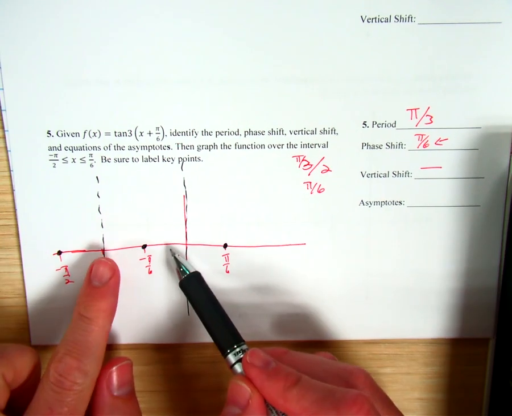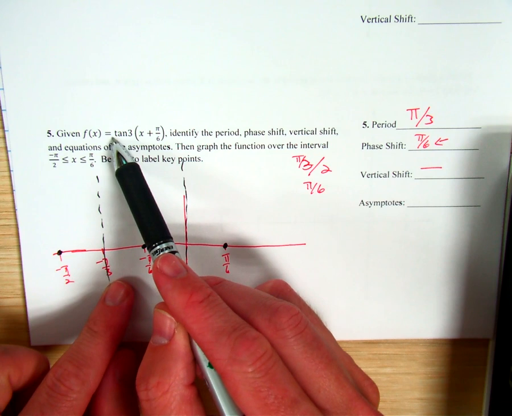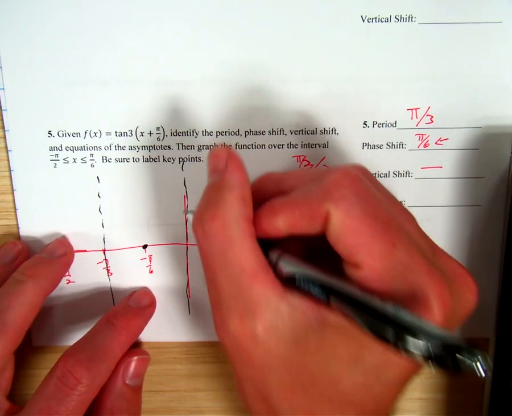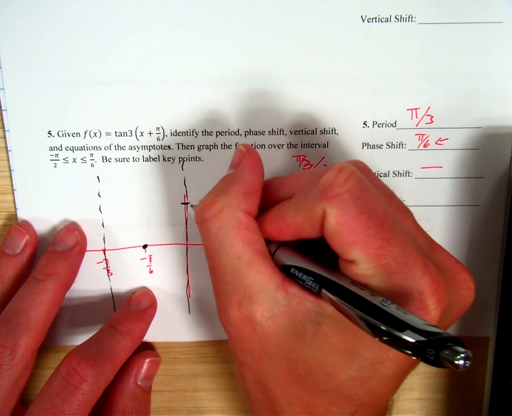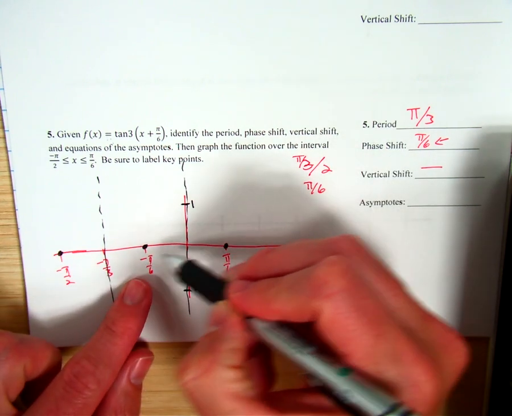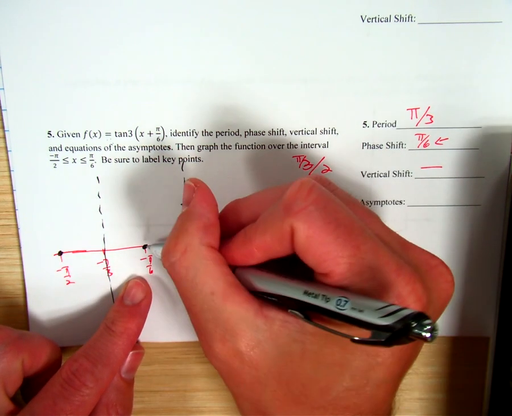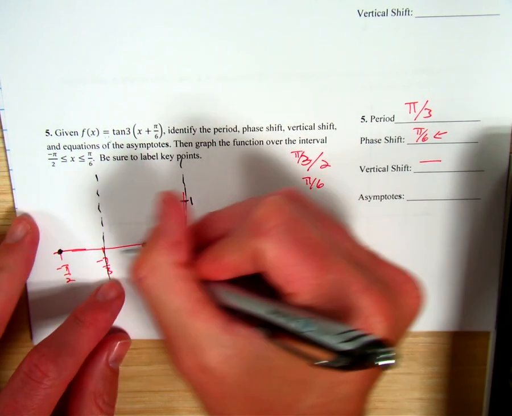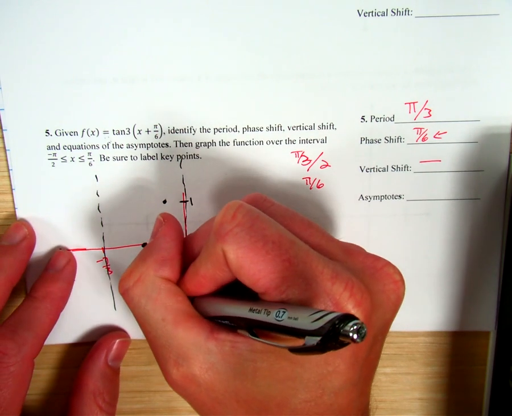Okay, looking at this one. Number in the front, there isn't one. So really there's a 1. So our number here is 1, and here is negative 1. So halfway over, we need to be up 1. And then halfway over, we need to be down 1.